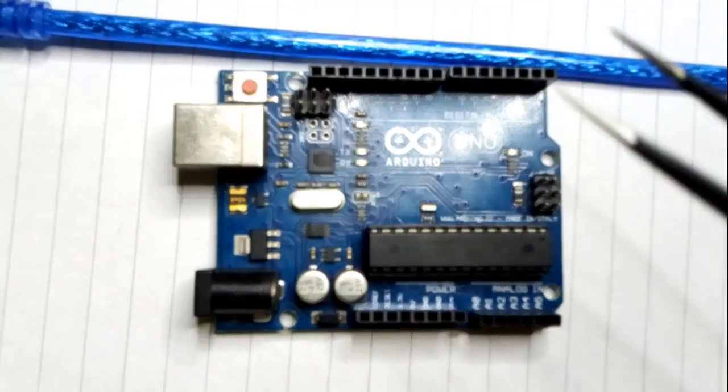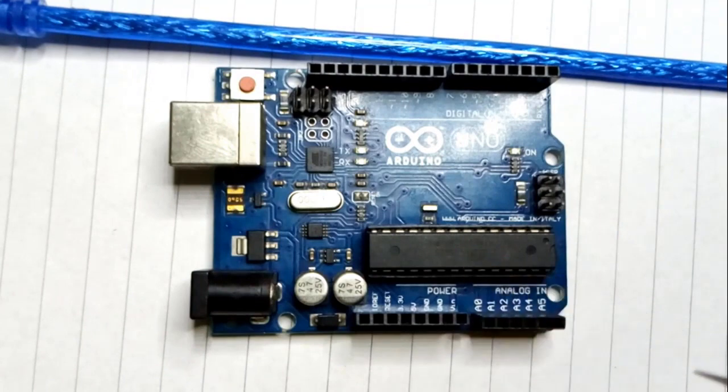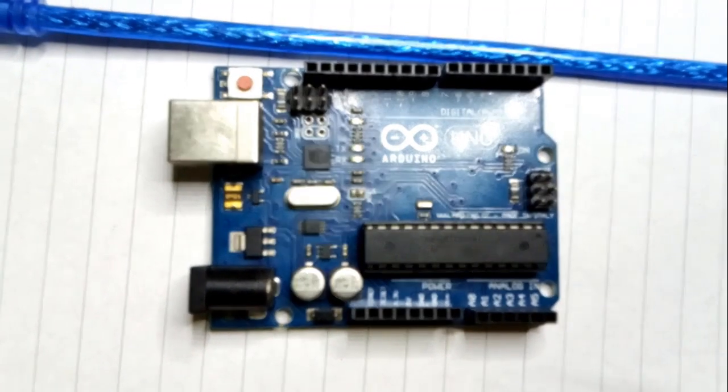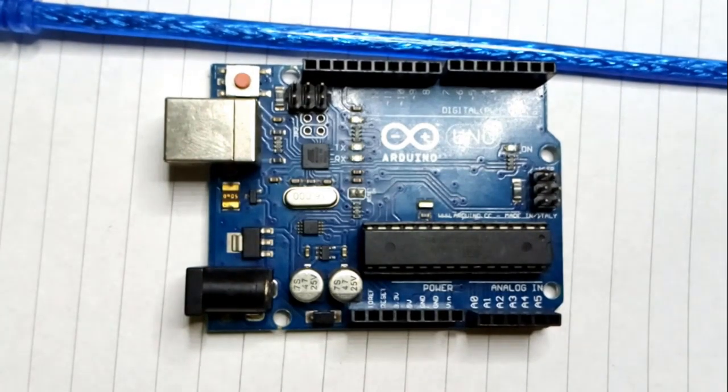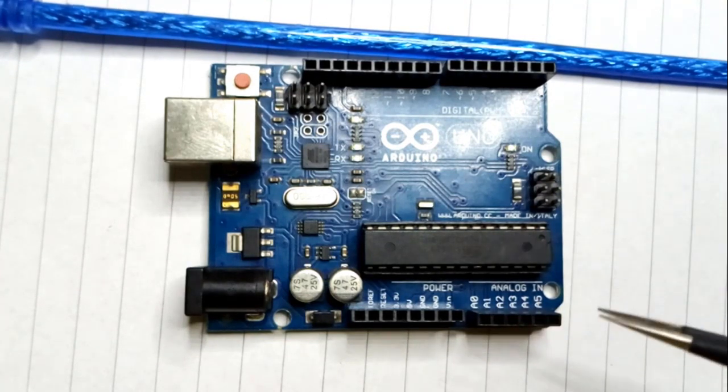The Atmega 328 microcontroller on the Arduino Uno is a TTL. Now, TTL stands for transistor-transistor logic. So it is a TTL device. Now, this means that its operating voltage level is 5 volts.